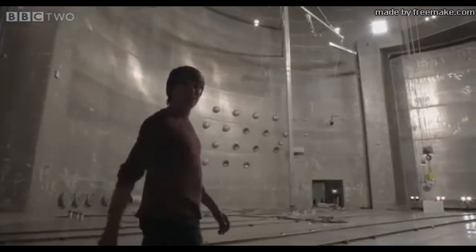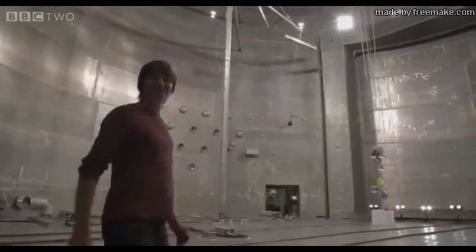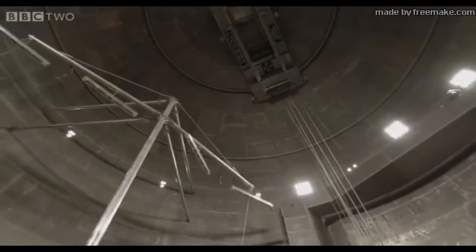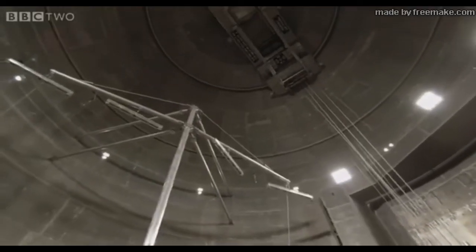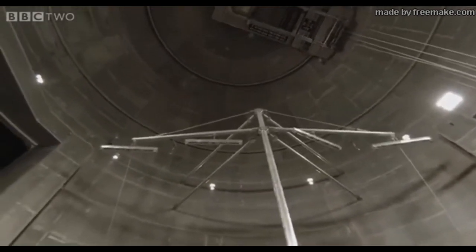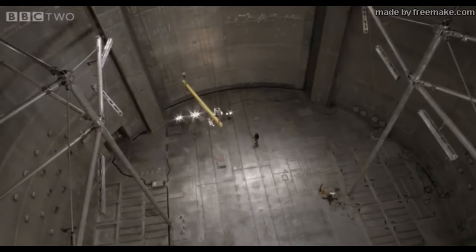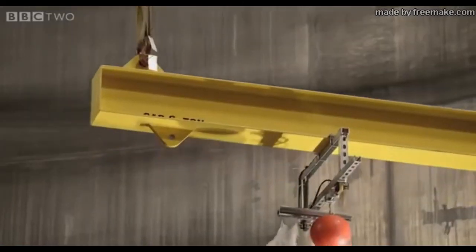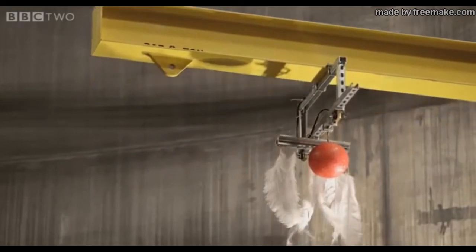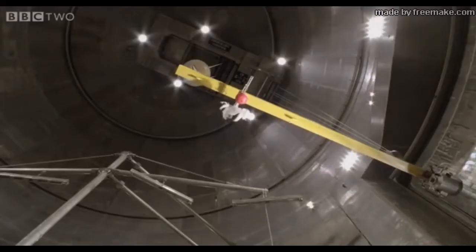This is NASA's Space Power Facility near Cleveland, Ohio, and it is the world's biggest vacuum chamber. It's used to test spacecraft in the conditions of outer space, and it does that by pumping out the 30 tons of air. Galileo's experiment was simple. He took a heavy object and a light one and dropped them at the same time to see which fell fastest.